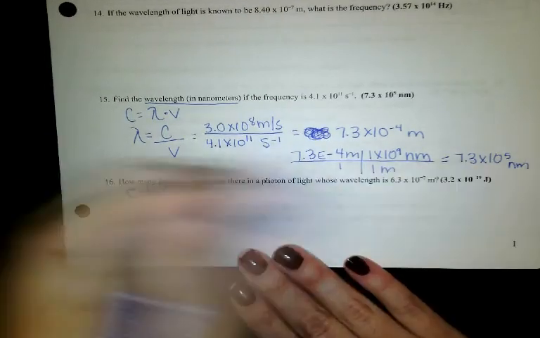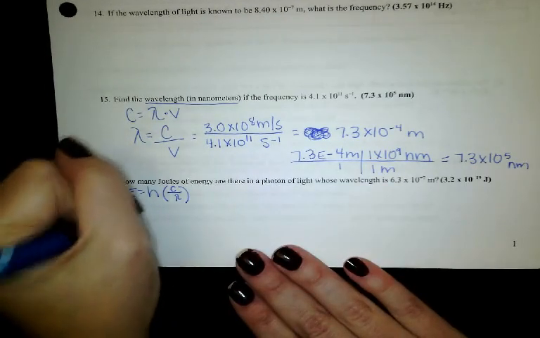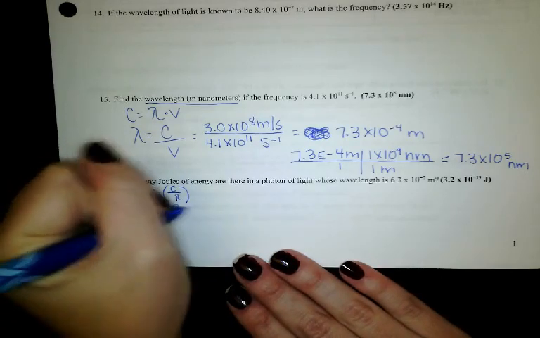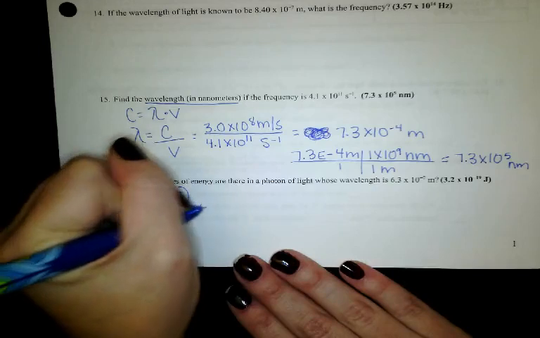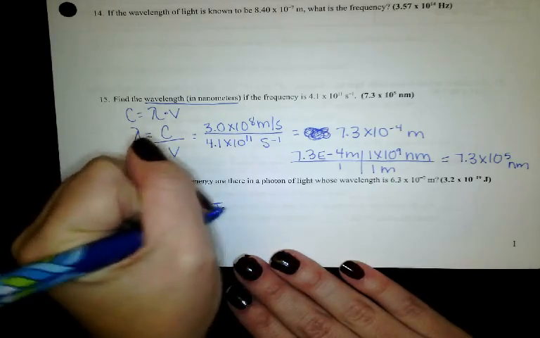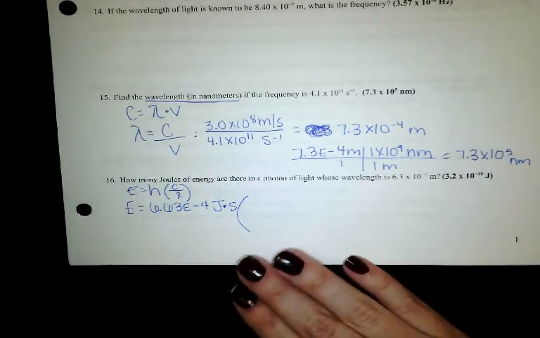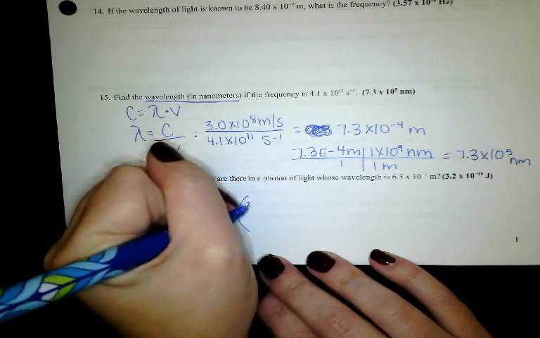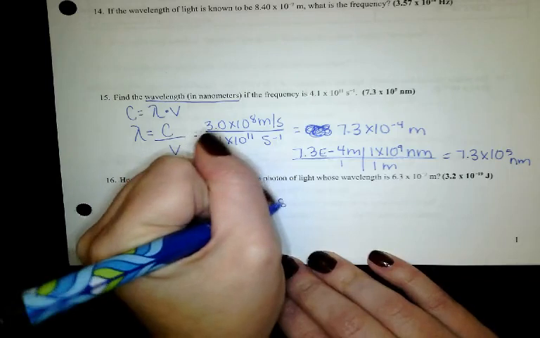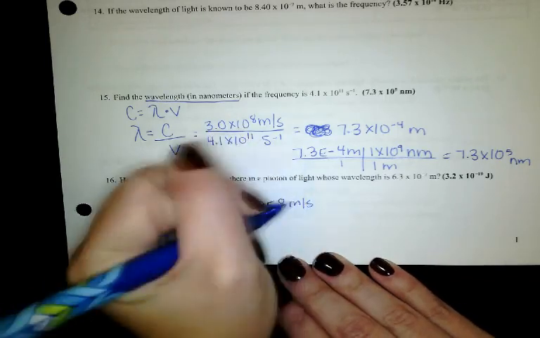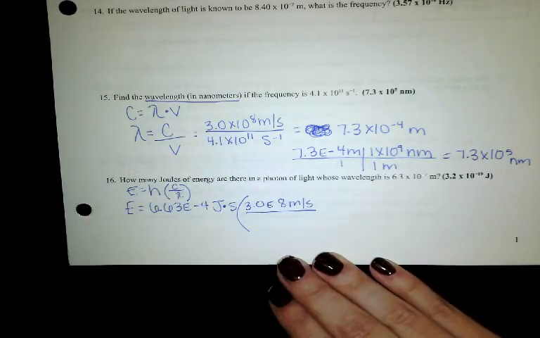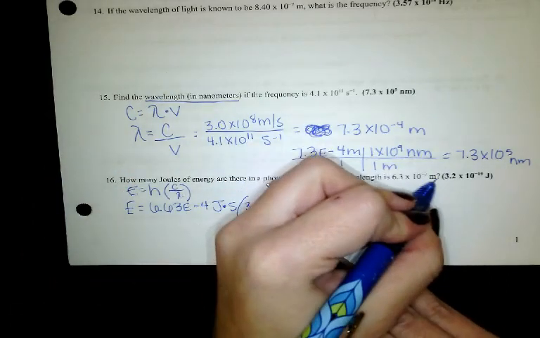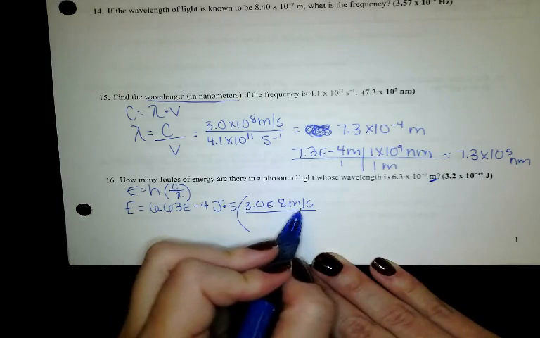So our energy is going to equal Planck's constant, which is 6.63 E negative 4 joules times seconds, times the speed of light, which is 3.0 times 10 to the 8th meters per second, divided by our wavelength. Notice our wavelength is already in meters, so we don't have to convert before we use this.